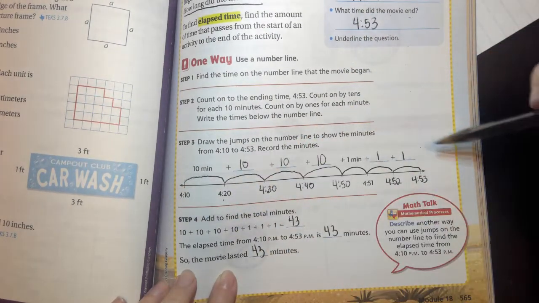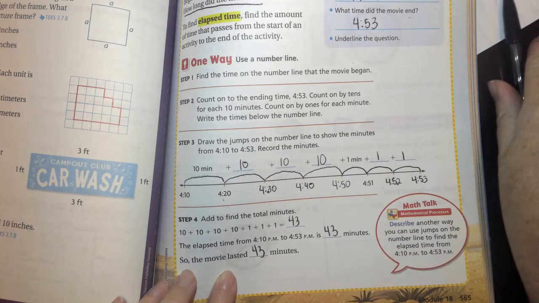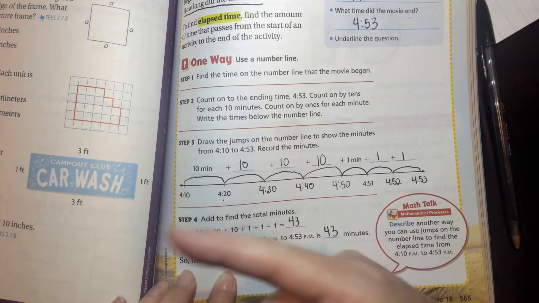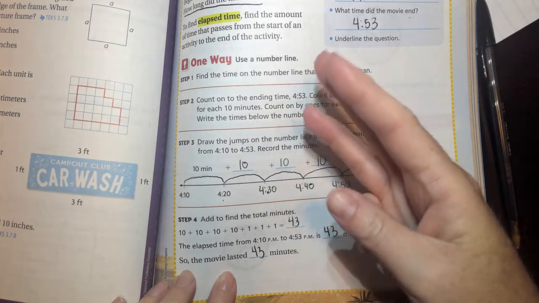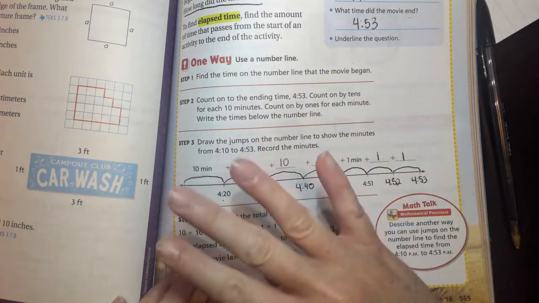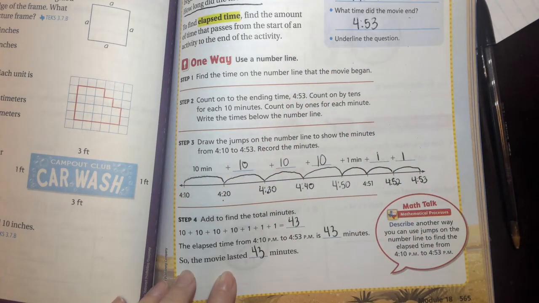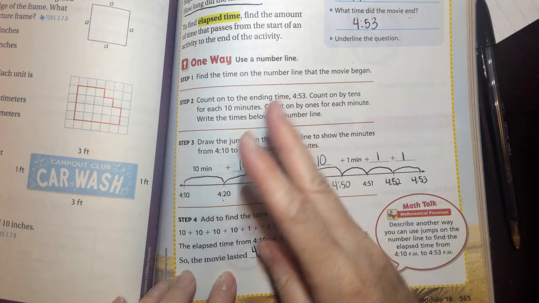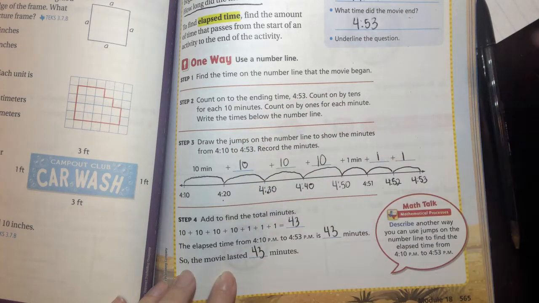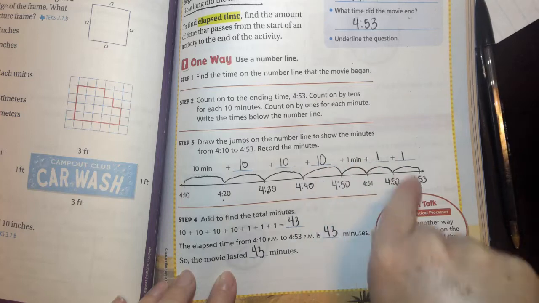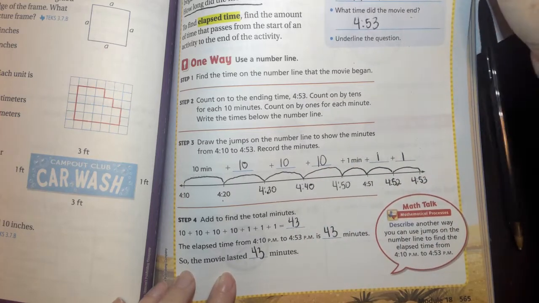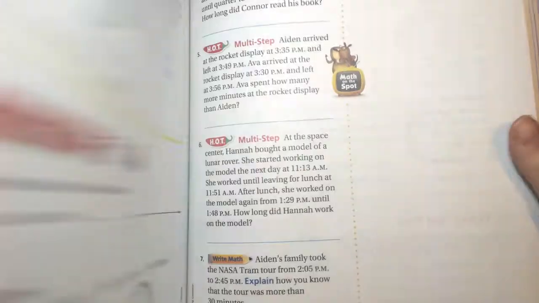And sometimes people do this and they can just kind of do it in their head. Say 4:10, 4:20, 4:30, 4:40, 4:50. That's 40 minutes. And then 51, 52, 53. 3 more minutes, 43 minutes. But this is kind of a process that we can use using the number line. Okay. Let's look at other ways.